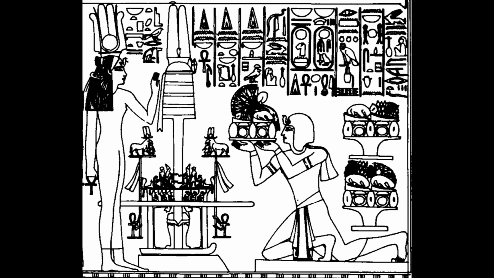The figure we see on the right side that is standing is Isis, and Isis is the wife of Osiris. In one hand, you can see that she holds an ankh, and this is a symbol of life. She's got the other hand raised up in a gesture of protection.